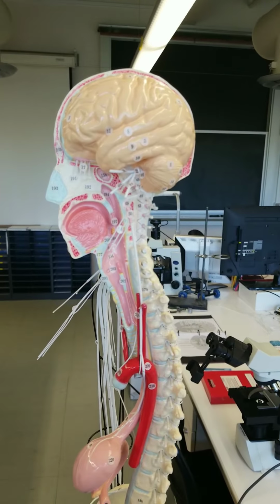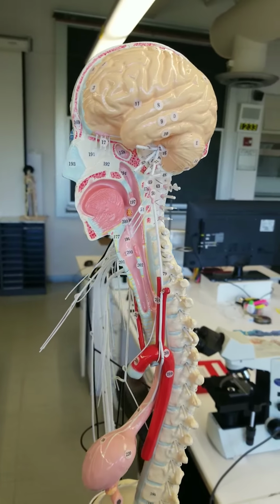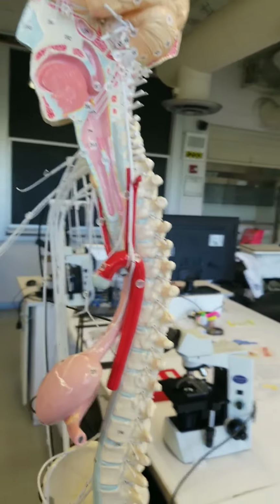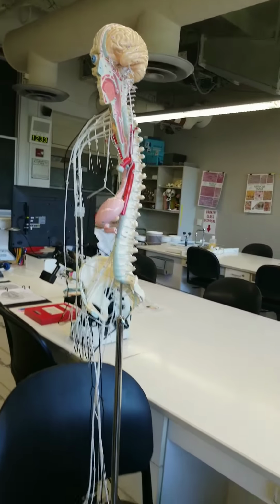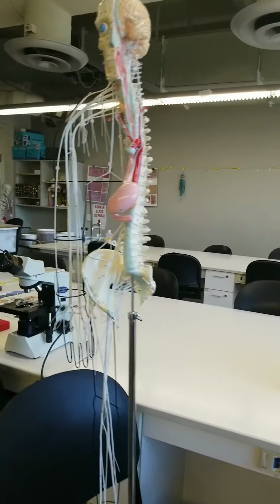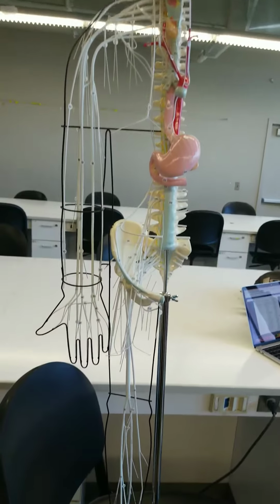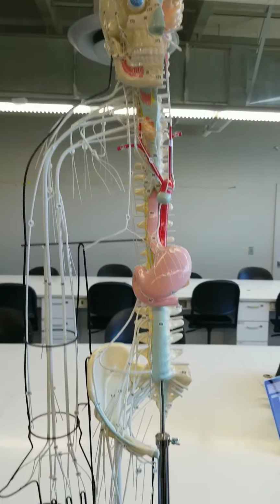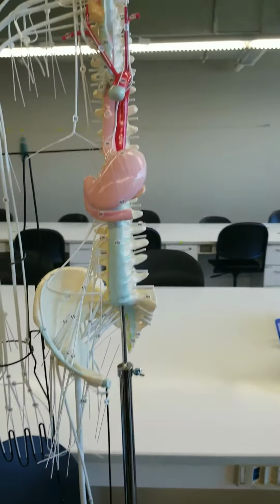Hey y'all, we are taking a look at this neat model of the nervous system. It shows other things, but mostly nervous system. You can see it's this wireframe, half person. You can see a hand and a foot there. We're going to go over this in parts. There's a lot going on here. So let's start with the head.